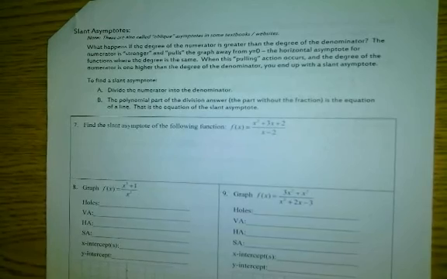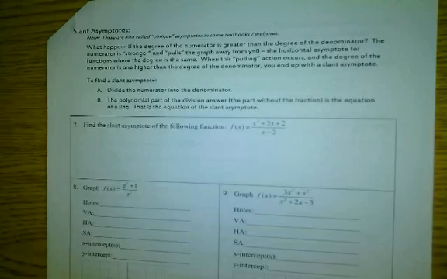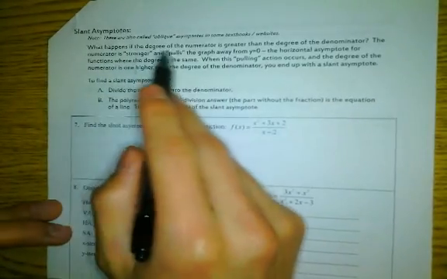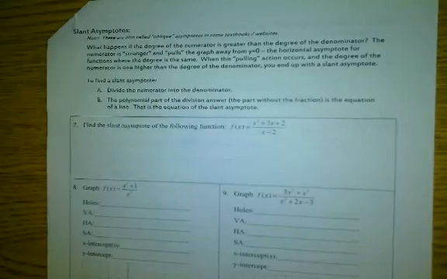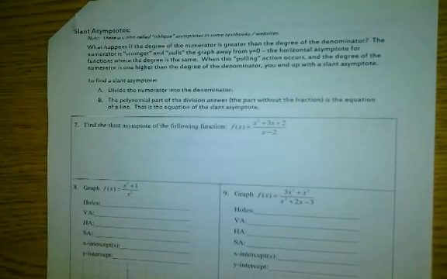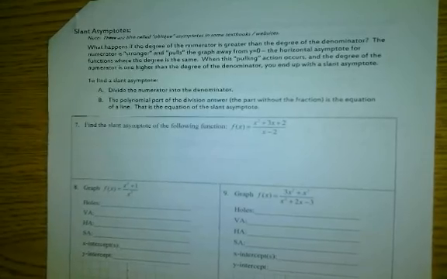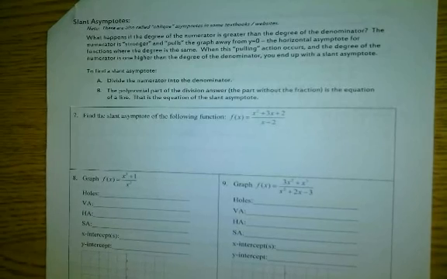If the degree of the numerator is greater than the degree of the denominator, the numerator is stronger and pulls the graph away from y equals 0. When this pulling action occurs and the degree of the numerator is 1 higher than the degree of the denominator, you end up with a slant asymptote. So how are we going to find them? You take the numerator and divide it by the denominator. The polynomial part of the division answer, the part without the fraction, is the equation of a line. That equation is your slant asymptote.